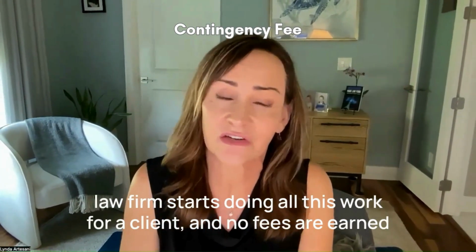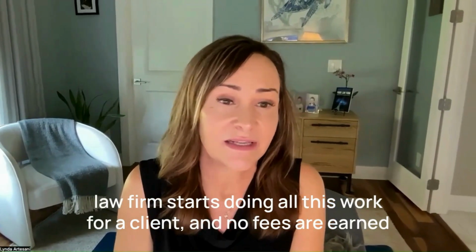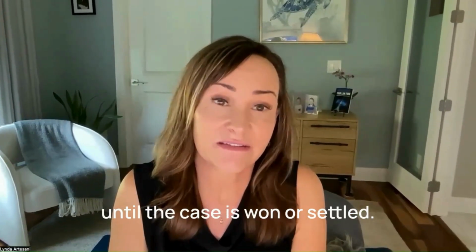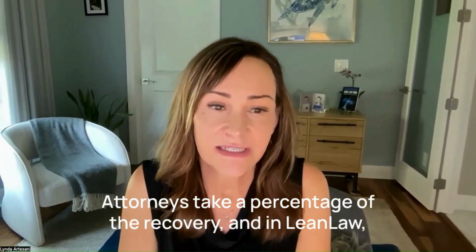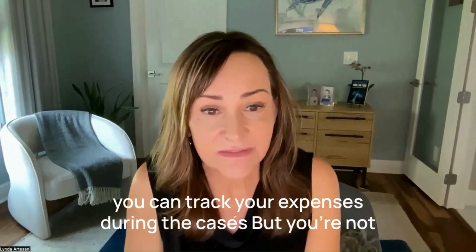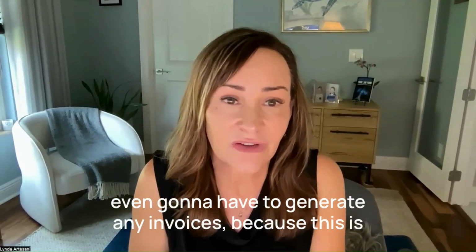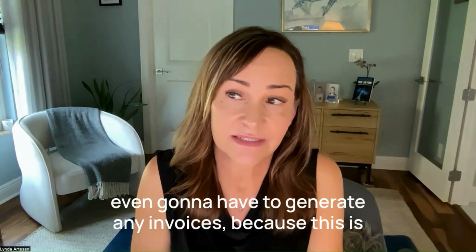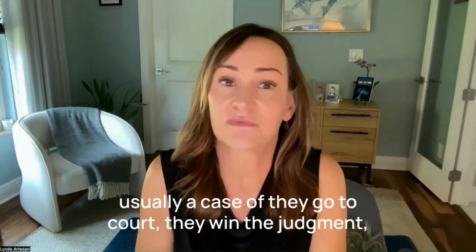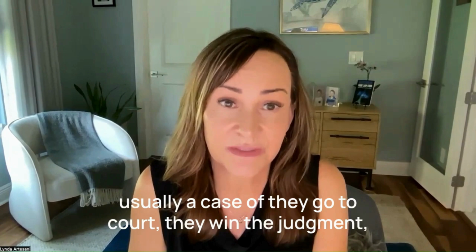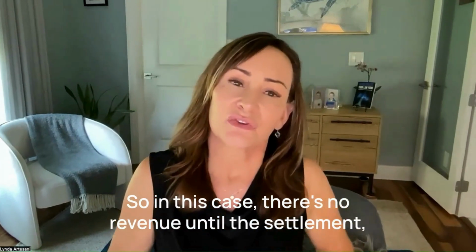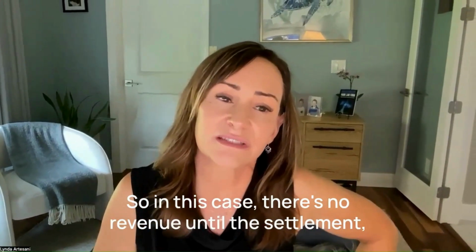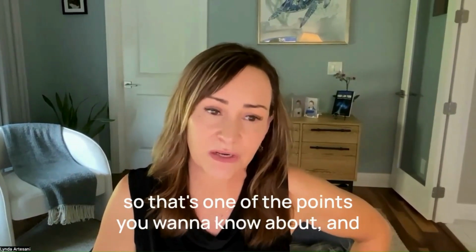So the law firm starts doing all this work for a client and no fees are earned until the case is won or settled. Attorneys take a percentage of the recovery. And in LeanLaw, you can track your expenses during the case, but you're not even going to have to generate any invoices, because this is usually a case of they go to court, they win the judgment, and then they get the money and it's divvied out as it goes. So in this case, there's no revenue until the settlement. So that's one of the points you want to know about.